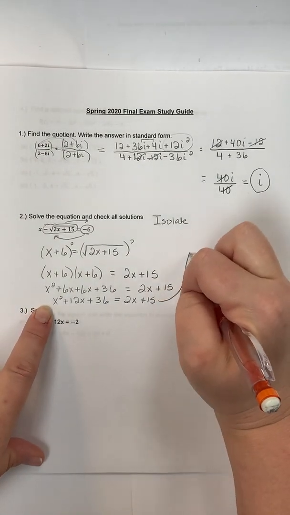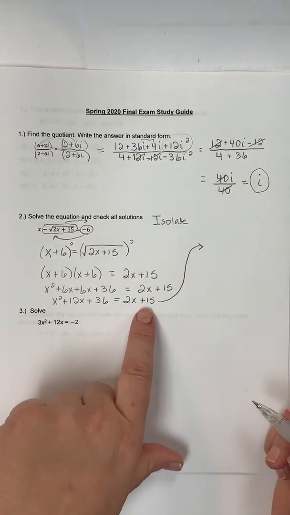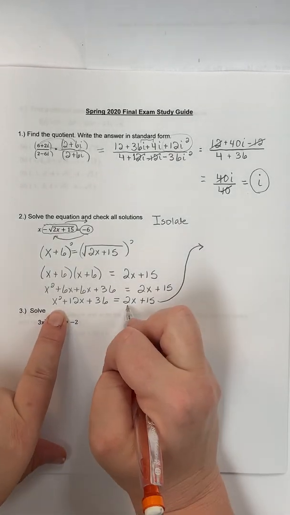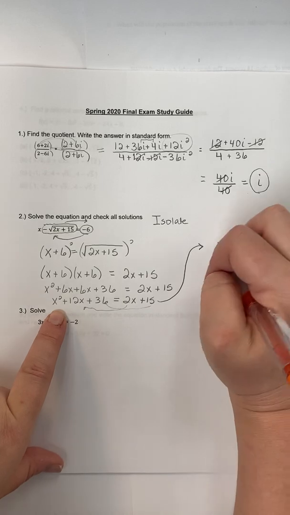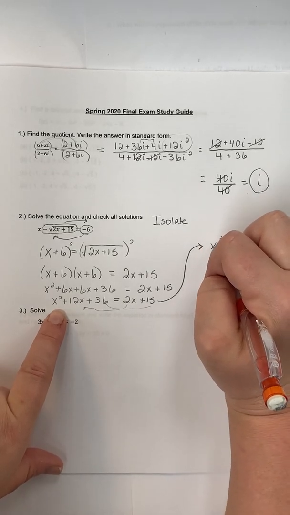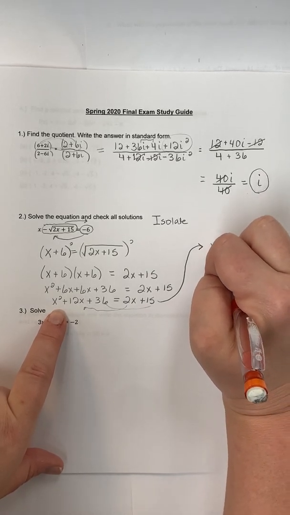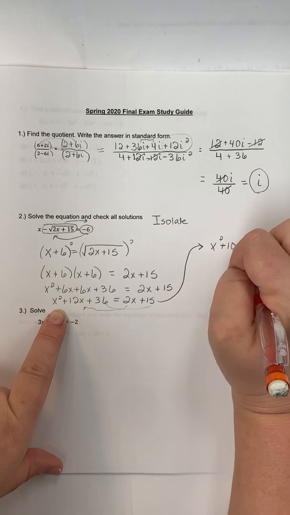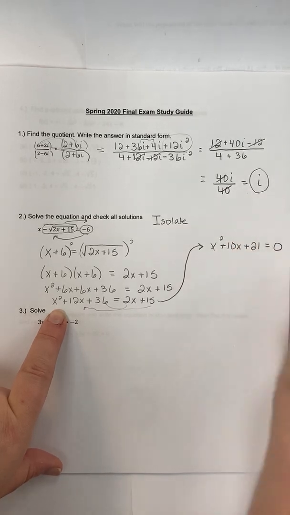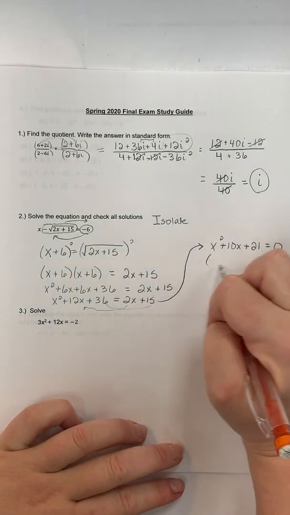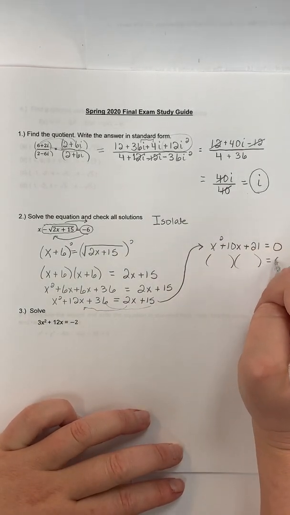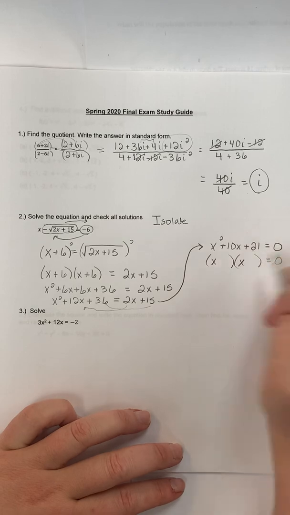Okay, I'm going to come over here now. Now, I'm going to combine these terms over to here. So I'm going to subtract my 2x, and I'm going to subtract my 15. And so I should end up with x squared plus 10x plus 21 equals 0. All right, I have a leading coefficient of 1, so all I'm going to have to do now is factor.